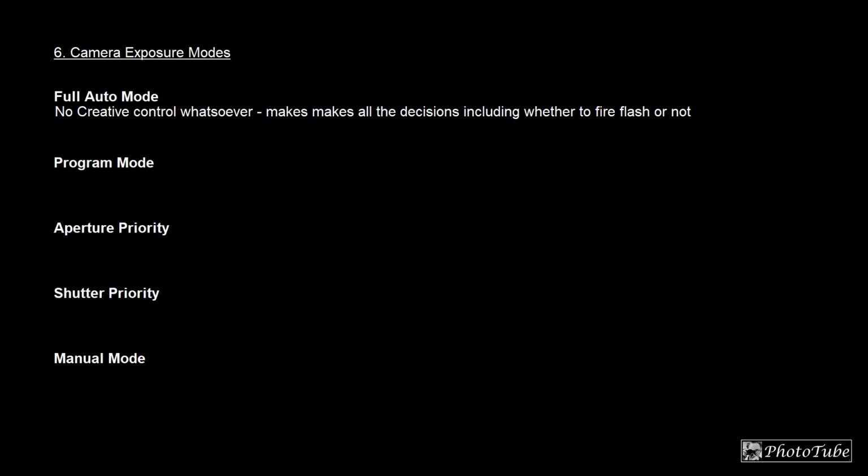The camera will set the ISO setting, shutter speed and aperture itself. It'll also decide whether the flash should fire or not. Point and shoot. All you have to do is focus, which will usually be automatic anyway, and take the shot. So in such a mode, you're not having any creative control whatsoever. Next, we've got program mode.